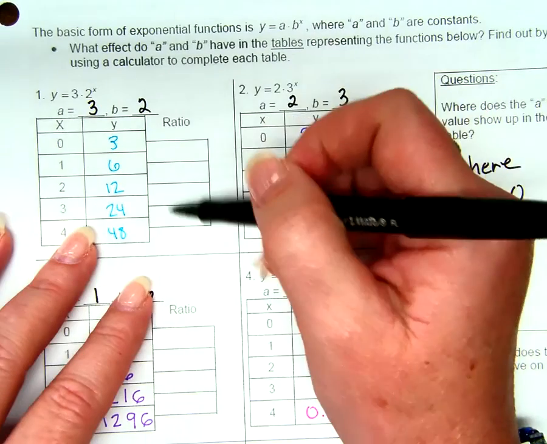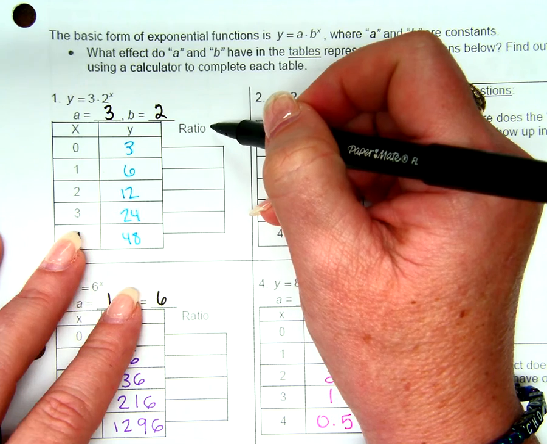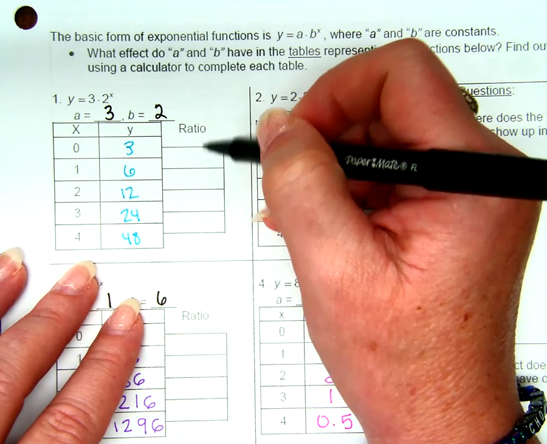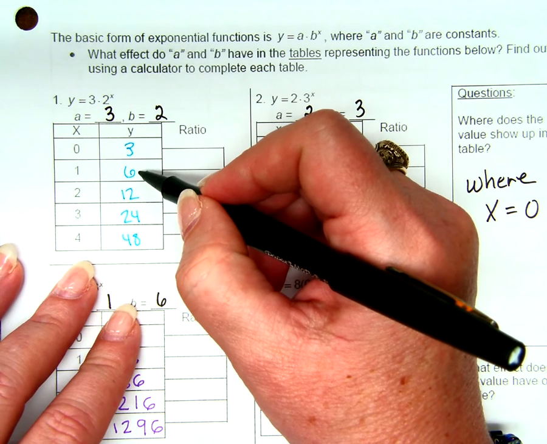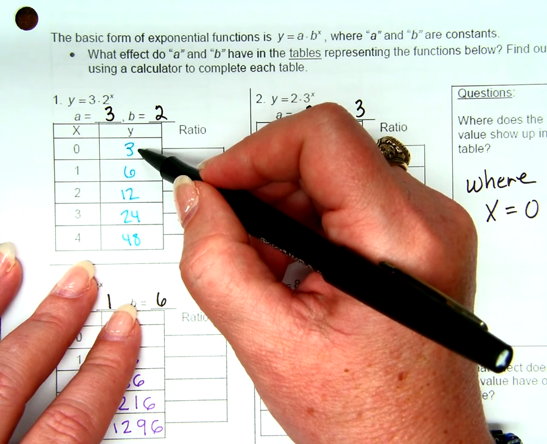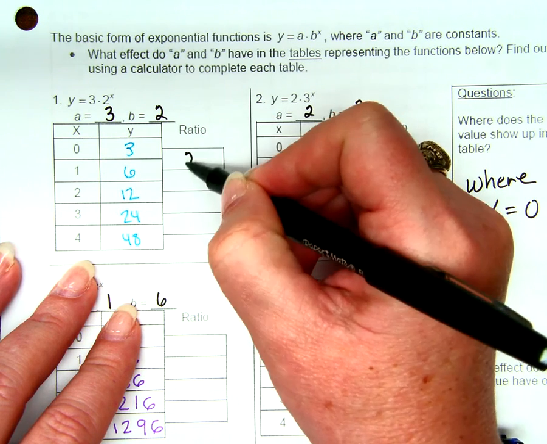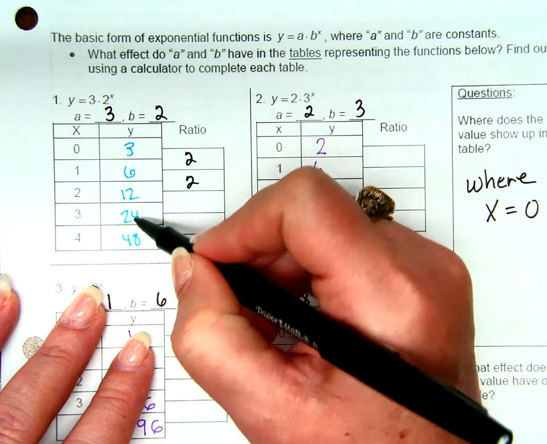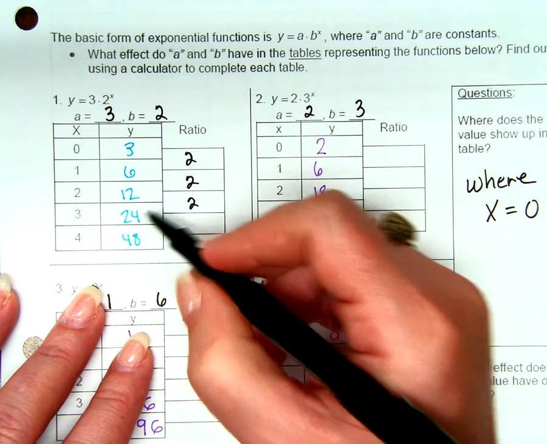Okay, let's look back here at the ratio. Okay, what is a ratio to begin with? A fraction, right? That's exactly right. It's a fraction. When we're trying to find the ratio in a table like this, an exponential table, I take any value in the table and divide by the value before it. Okay, so 6 divided by 3 is 2. 12 divided by 6 is 2. 24 divided by 12 is 2. 48 divided by 24 is 2.